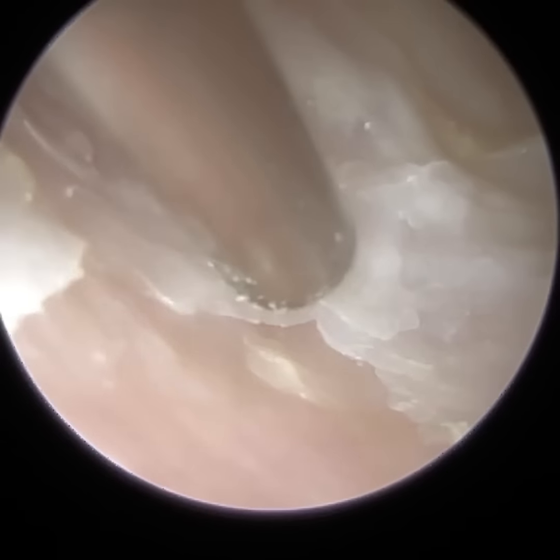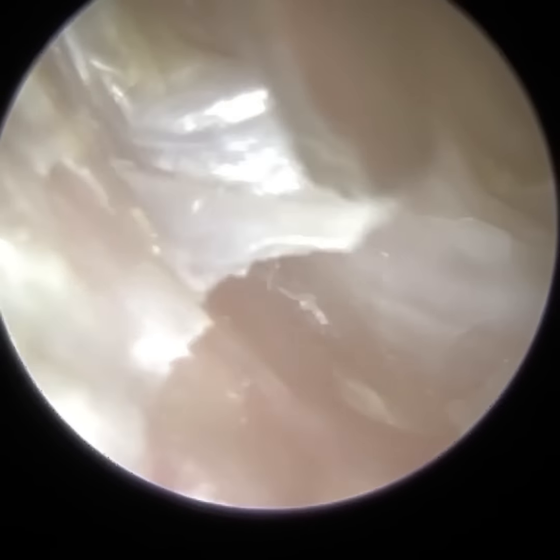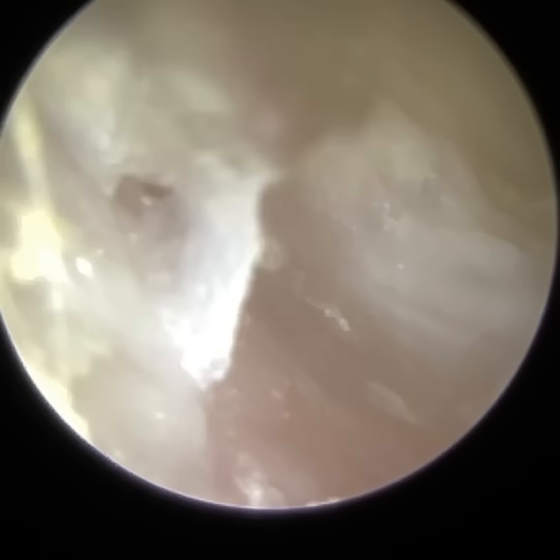So I must admit, when the skin does come away like this, there's something quite satisfying about it. And I know a lot of viewers feel the same when you see skin being peeled.